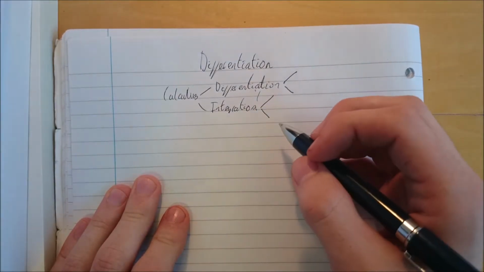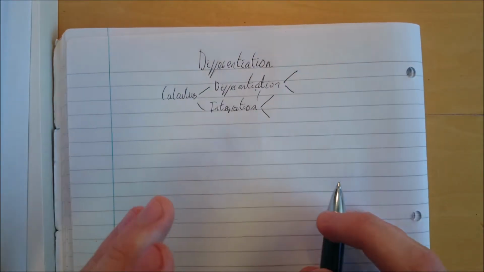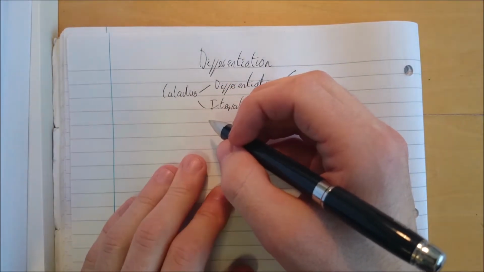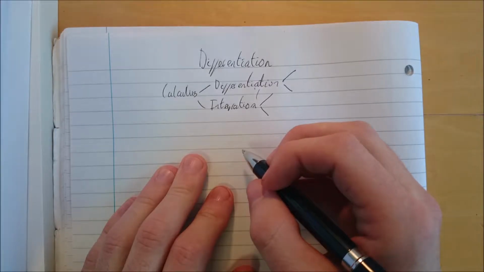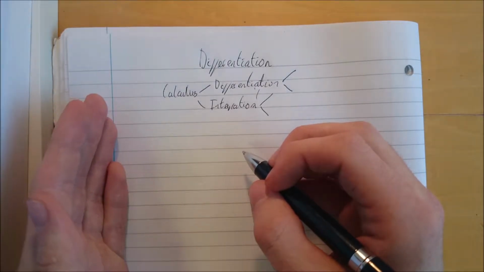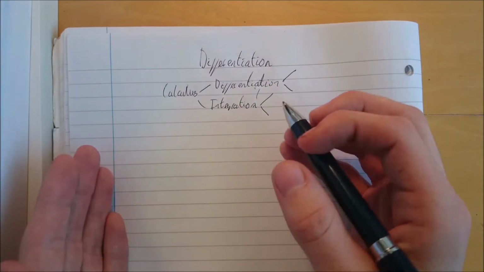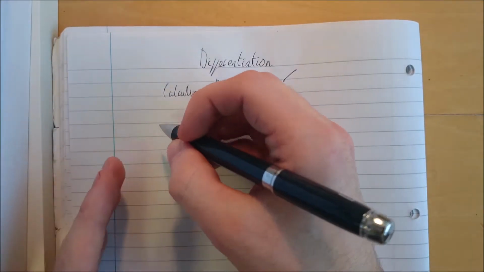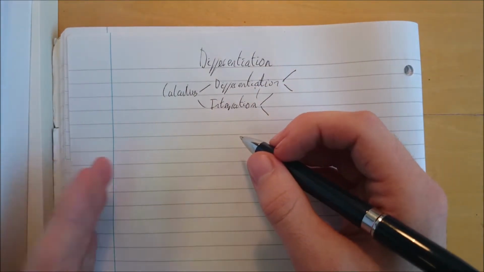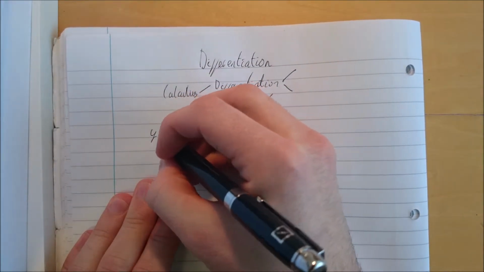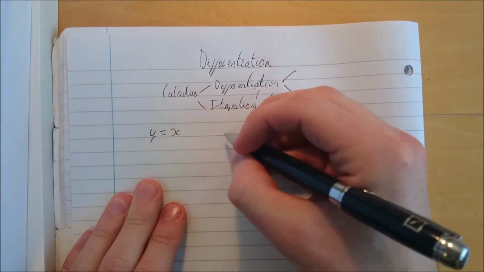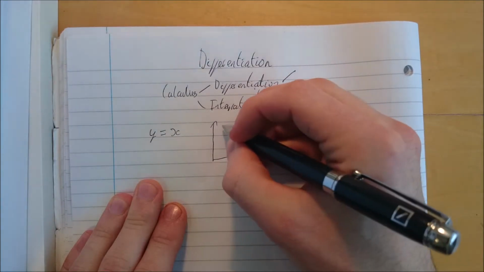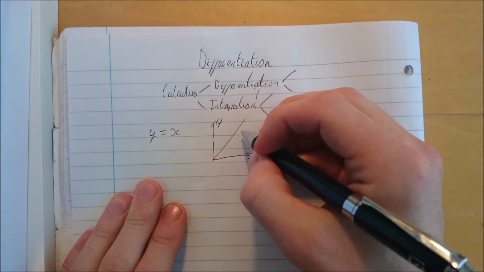Differentiation, which is what we're going to focus on today, is the function that takes a normal equation, y equals something, and gives you another equation, which you can put your values for x into, giving you the gradient at that point. So you basically turn a normal equation into the gradient function of that equation. So in this situation, we're going to do very simply y equals x. The graph looks like that. There we are, y equals x.